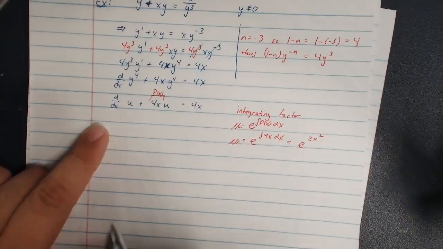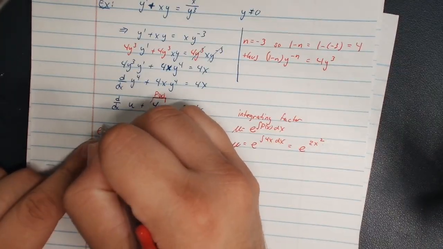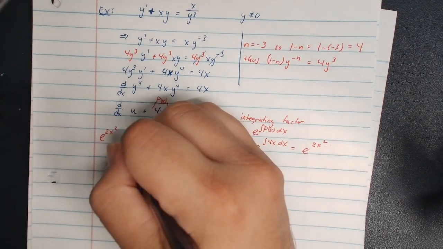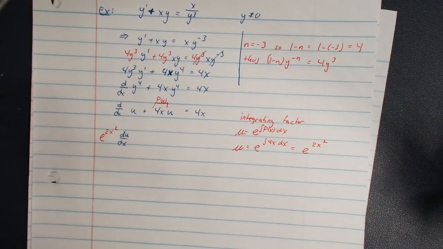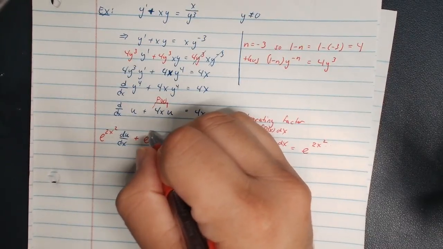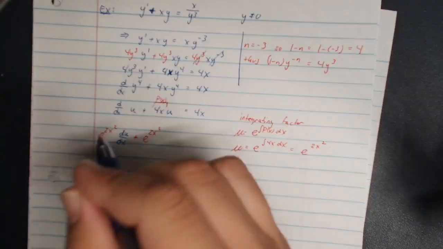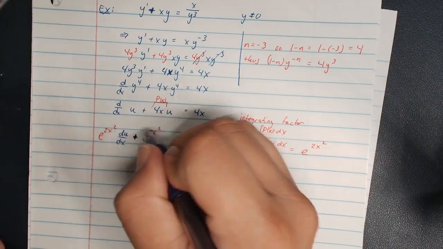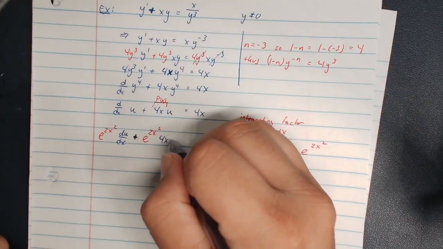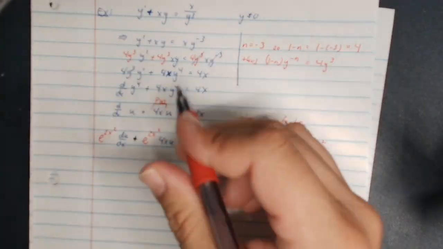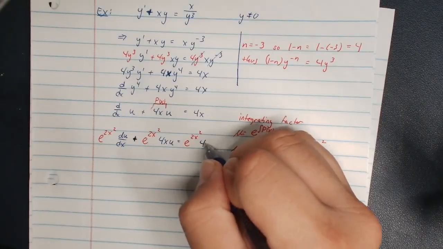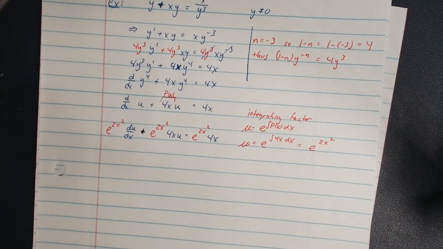And that's going to give us e to the 2x squared times du dx, plus e to the 2x squared times 4xu, is equal to e to the 2x squared times 4x. This is multiplied by the integrating factor all the way across.